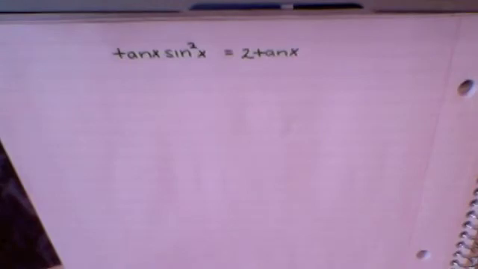All right, let's look at this next example. This next example is actually a little bit more tricky because there's a very important rule that is exhibited by it. I have tangent of x times sine squared of x is equal to 2 times tangent of x. Some of you might be thinking, oh, tangent appears in both of them, why don't we just divide it away? Unfortunately, you cannot do that here.